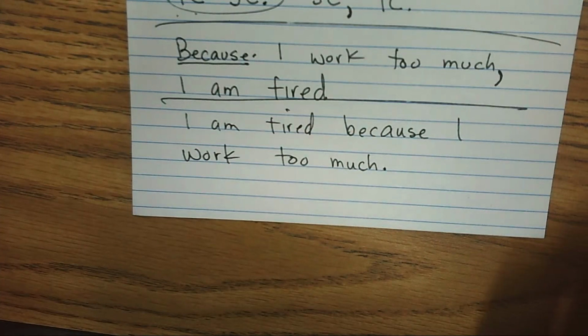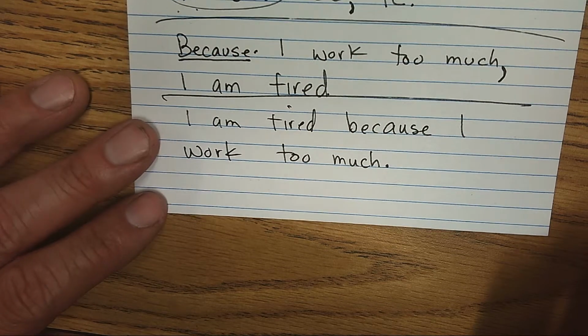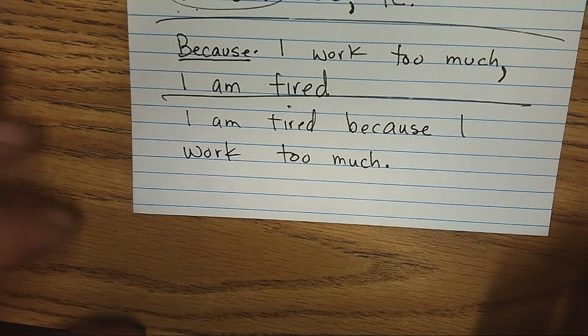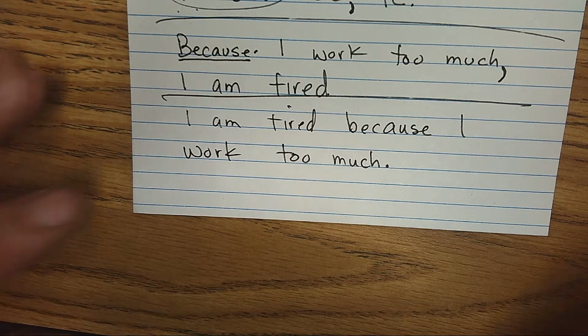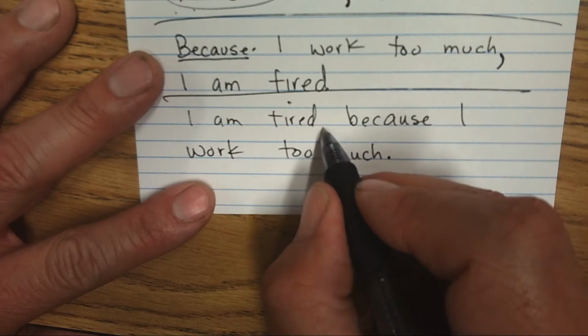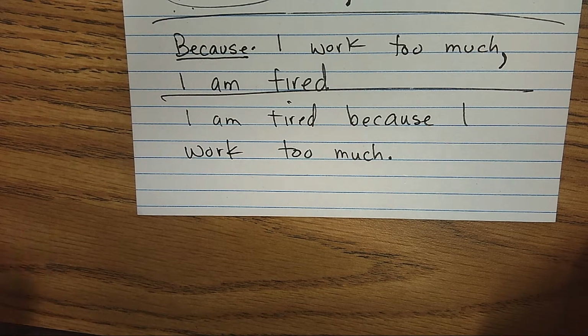There are exceptions, but 90% of the time, I'm just throwing that number out, I just made it up, but it's probably not that far off, 90% of the time, you don't punctuate before a subordinate clause. Okay, so I'm going to leave you with that rule for now.